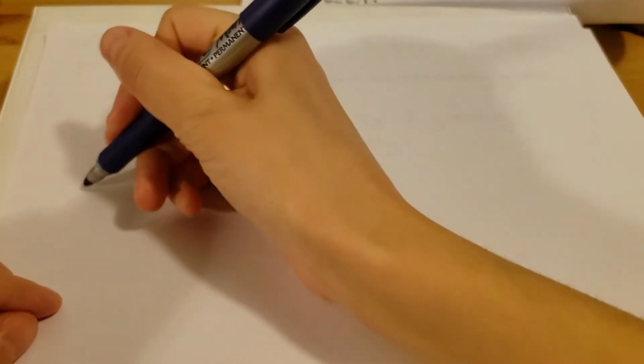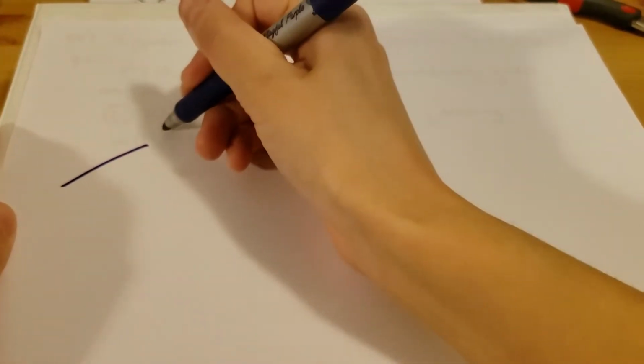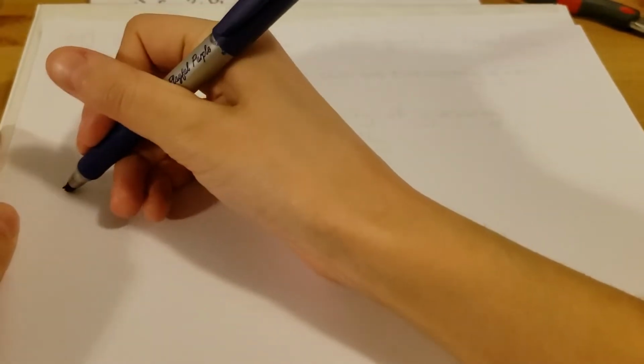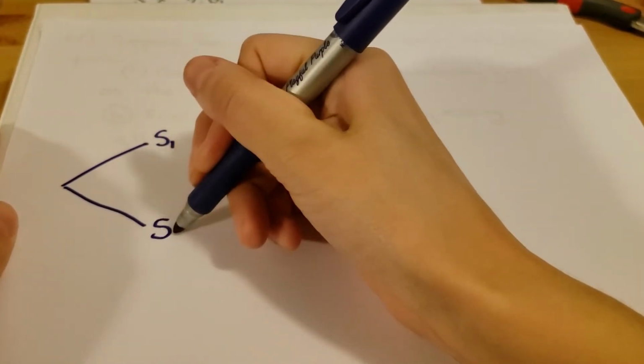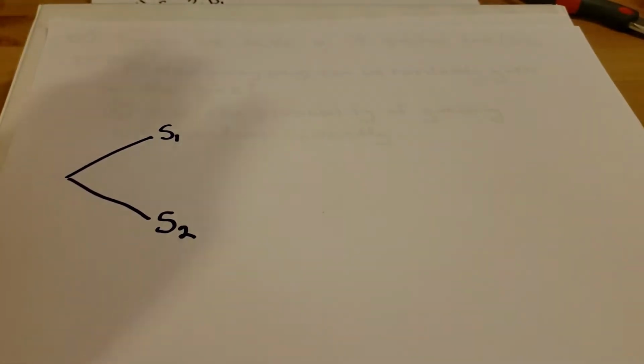Okay, so for this situation, first we're going to look at what happens when we start. At the start, the first thing that we choose is a soup. So there's 2 possibilities here. The first choice we make is choosing the first soup or choosing the second soup. That's the first choice we end up making. You can only choose one of those 2 things.